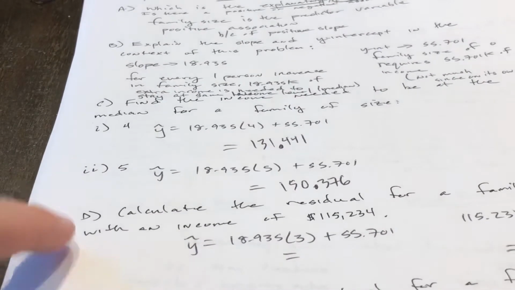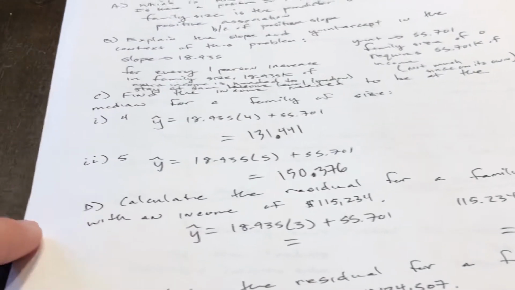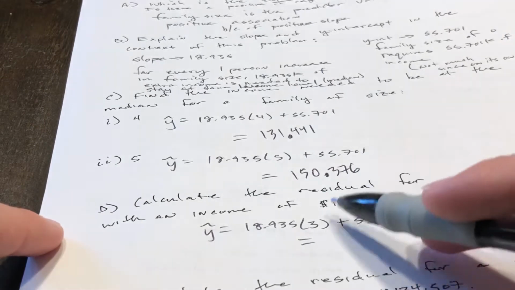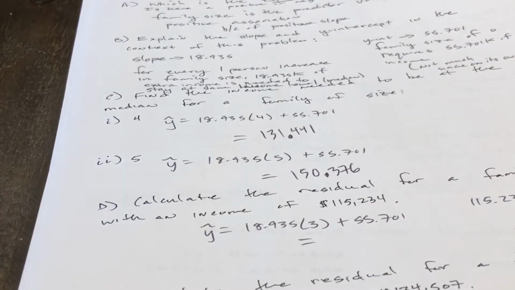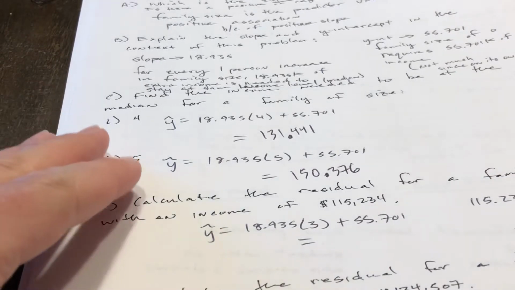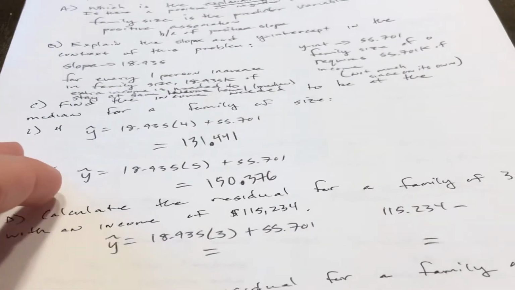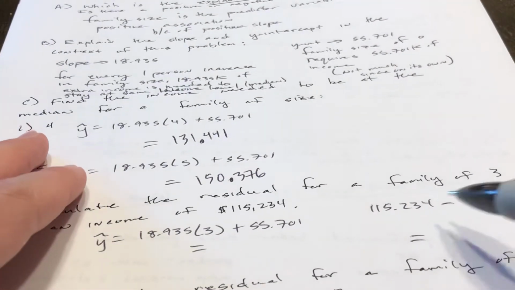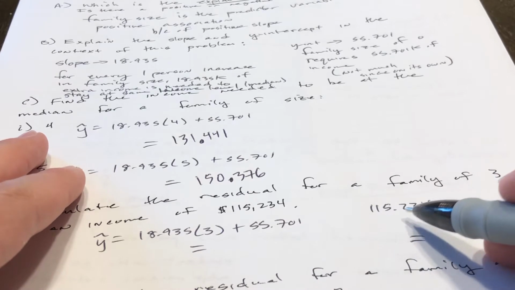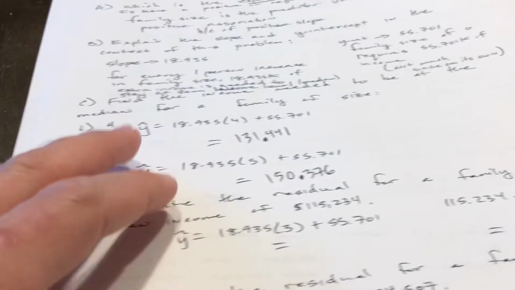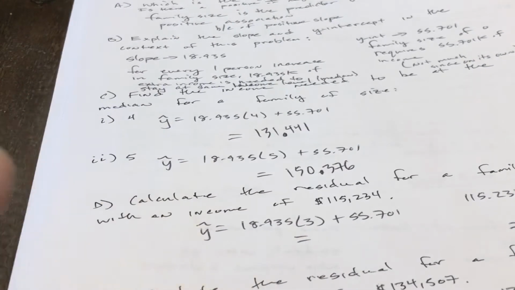All right, so calculate the residual for a family of 3 with an income of, that's their income. We have a family of 3 there. Okay, remember residual is y minus y hat. So their actual y is 115.234 thousand. So I need to figure out what they should be making to stay at that level: 18.935 times 3 plus 55.701.